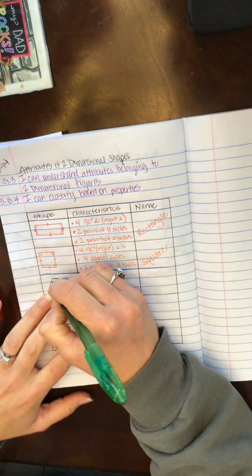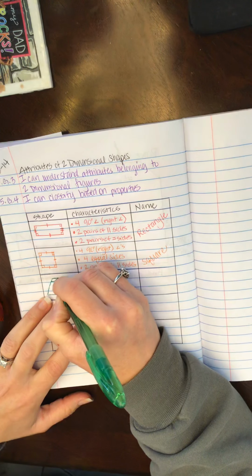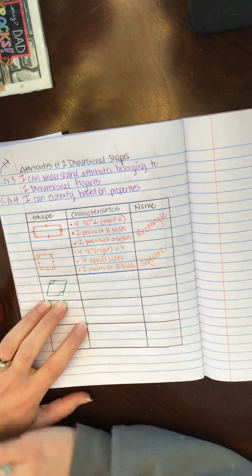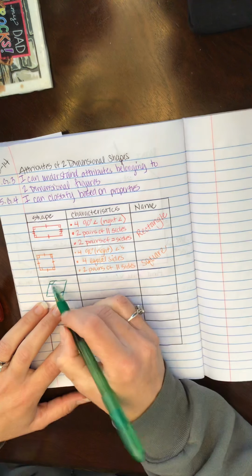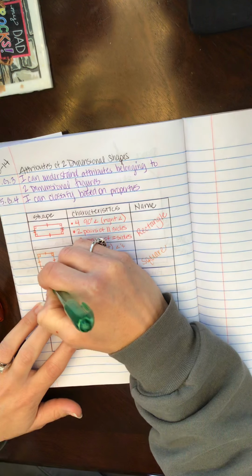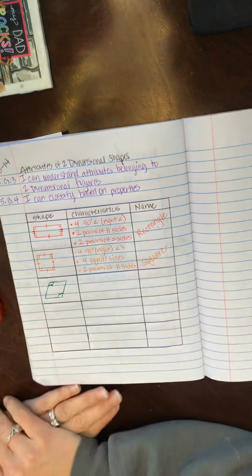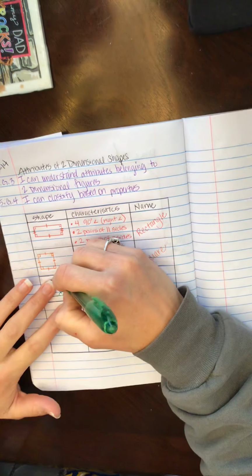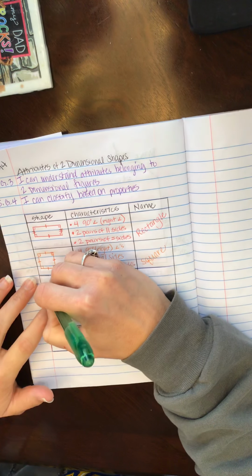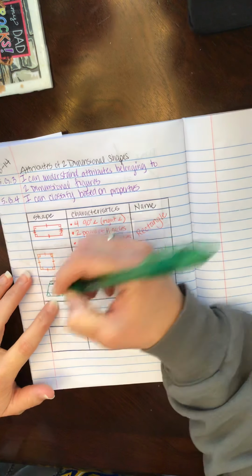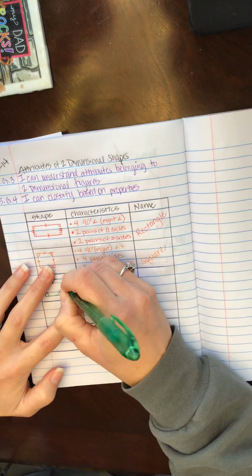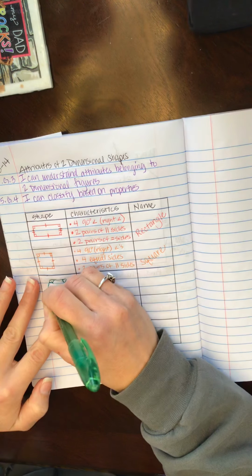So we have an obtuse angle on this side. We have an obtuse angle on this side. Okay? And this angle and this angle are the same measurement. So we are going to label those with tick marks, just like we do our side lengths when they are equal. This side right here is acute. It's so cute. And this one right here, he's so cute too. And this one is equal to this one, so we're gonna put 2 marks.